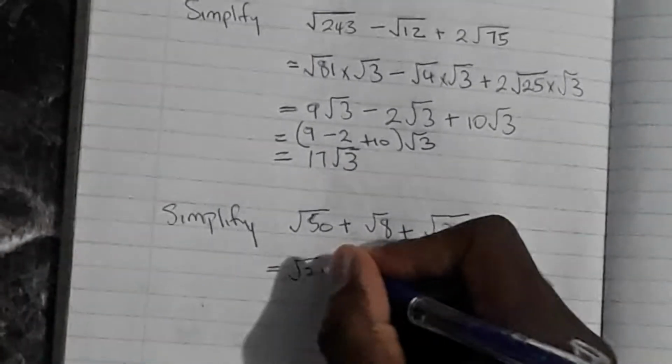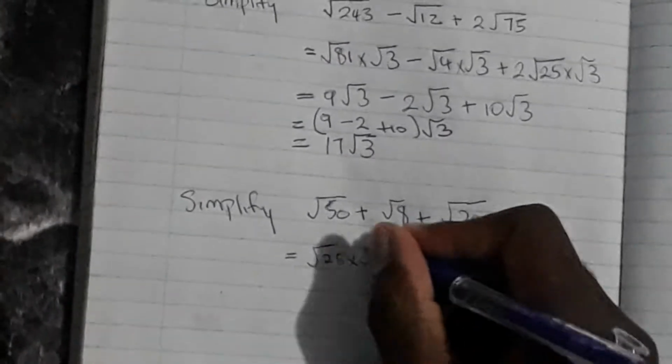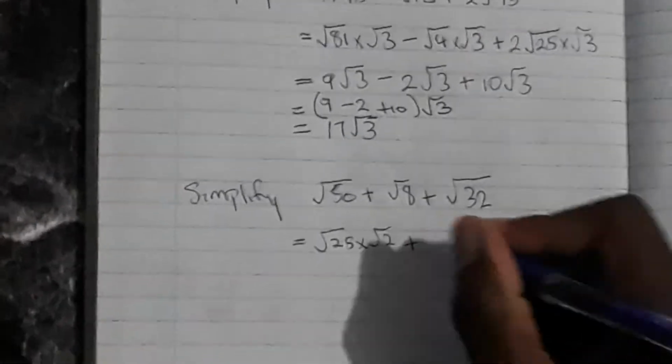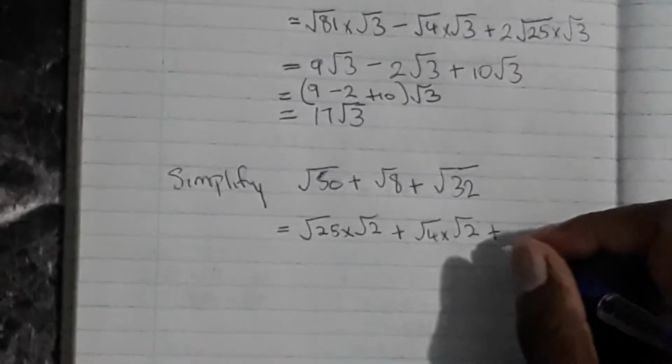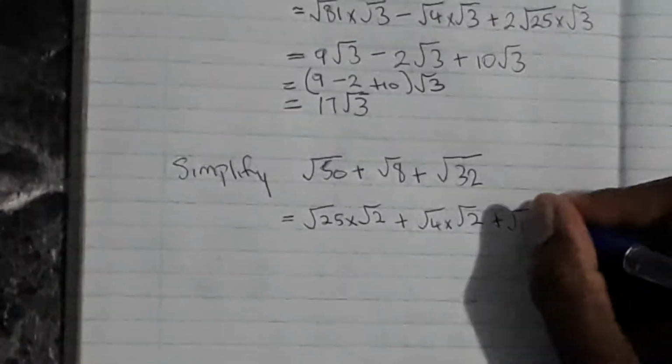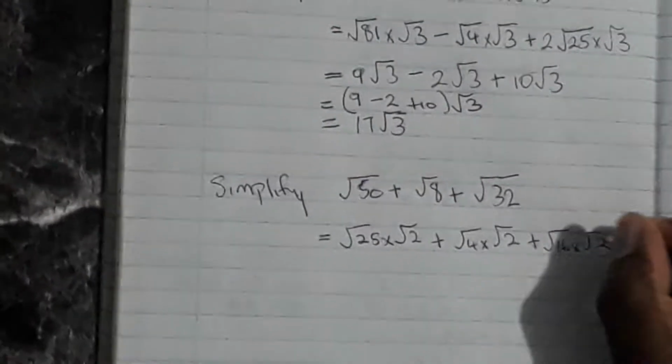When you look here now, you can see that all number can be divided by 2. So we can simplify that to make all a multiple of root 2. So we'll go now, and this will give us root 25 times root 2 plus root 4 times root 2 plus root 16 times root 2.